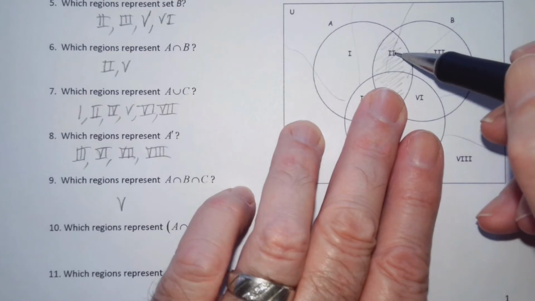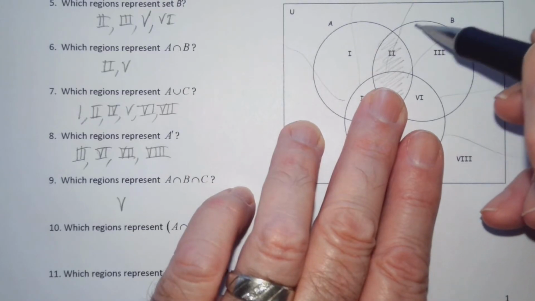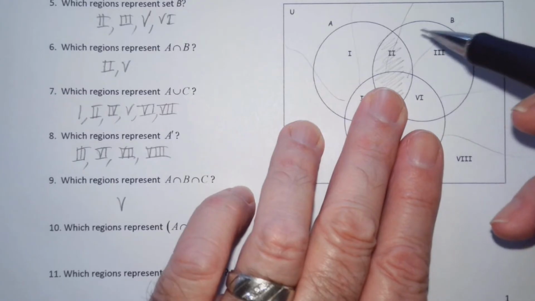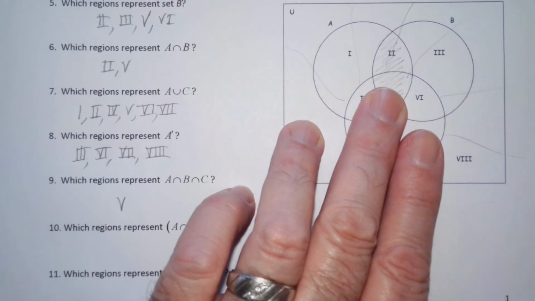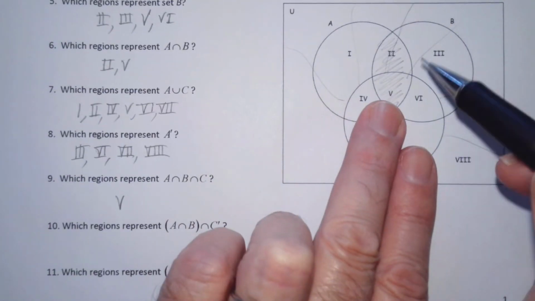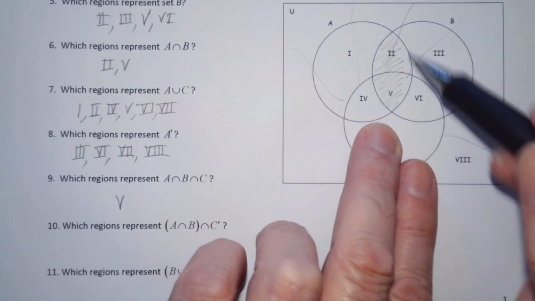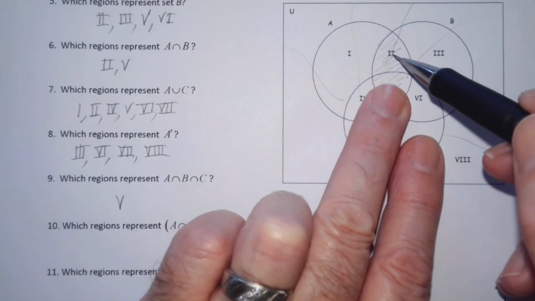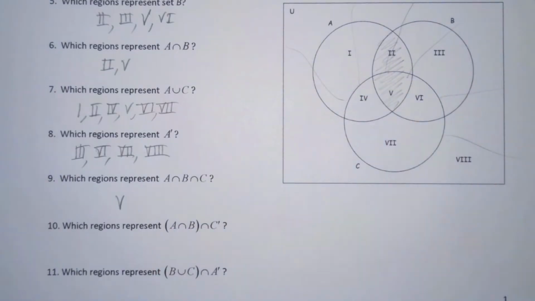The overlap is this set, or this region. That's the only place that these 2 sets have in common. So not C, that's all of the stuff outside of C. And this was the other region we had. What's in both sets, or in both regions? That would be 2.